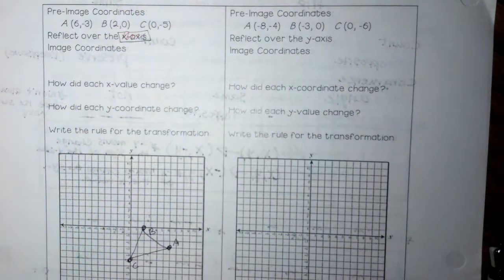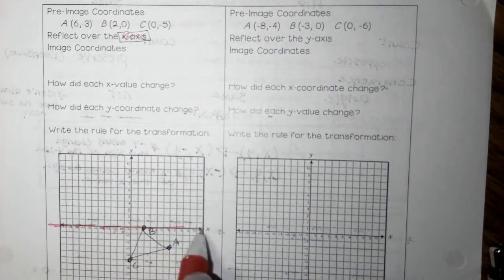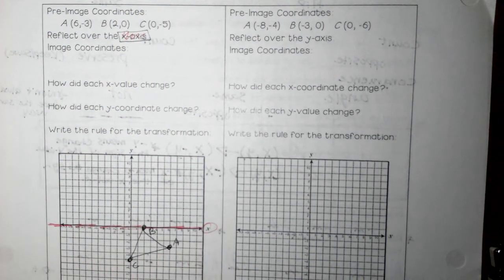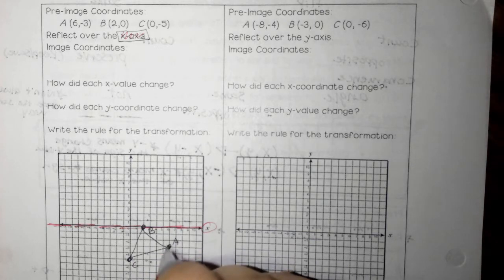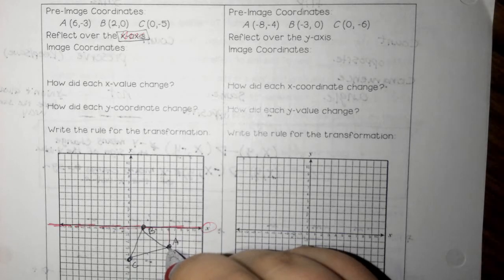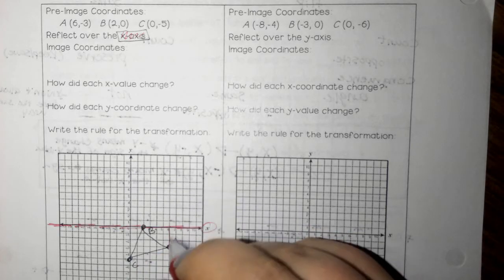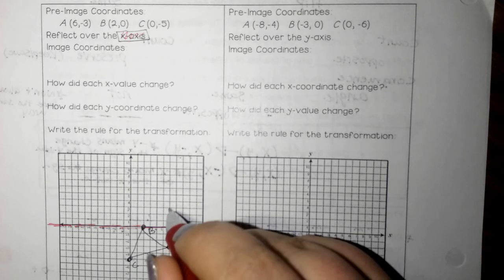The x-axis is this side-to-side axis here. So to reflect this triangle, I'm going to reflect each vertex of the triangle over the red line. When I reflect A over the red line, I'm counting the distance from A to the red line. That's 1, 2, 3. So I need A prime to be 3 away on this side of the red line. There is A prime.